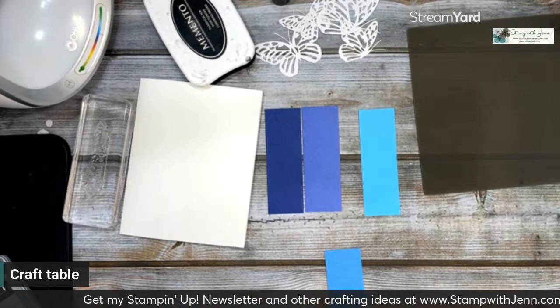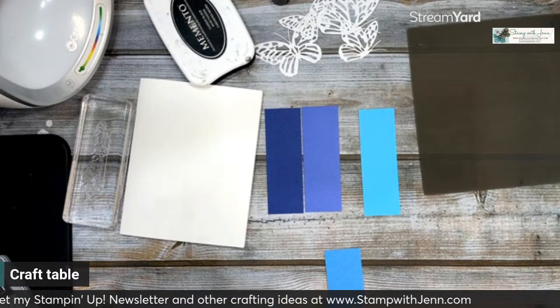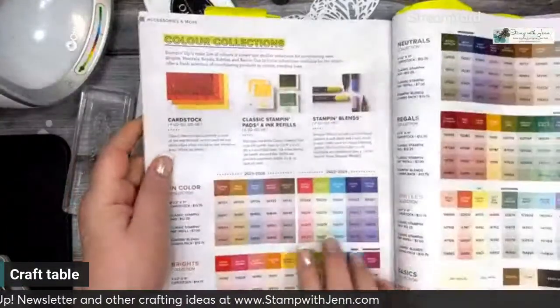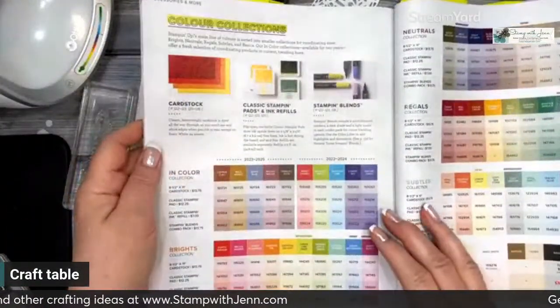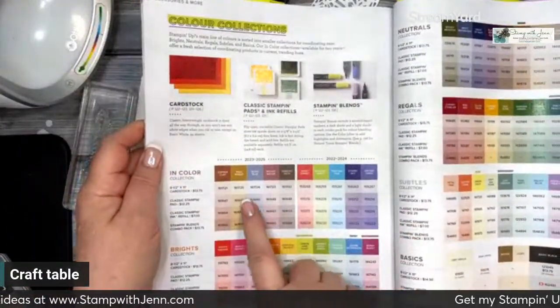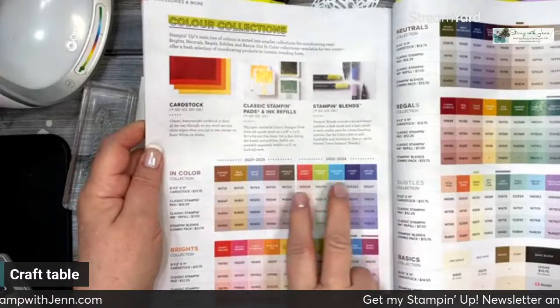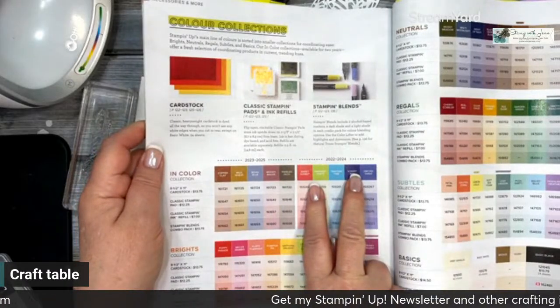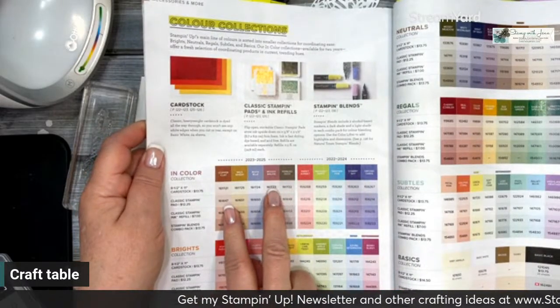Actually, I meant to grab that. One second, let me pull it up. So here, this is the catalog on page 122. It shows the colors. So this is 5 and 5. These are the 2022 to 2024, and these are the 2023 to 25.